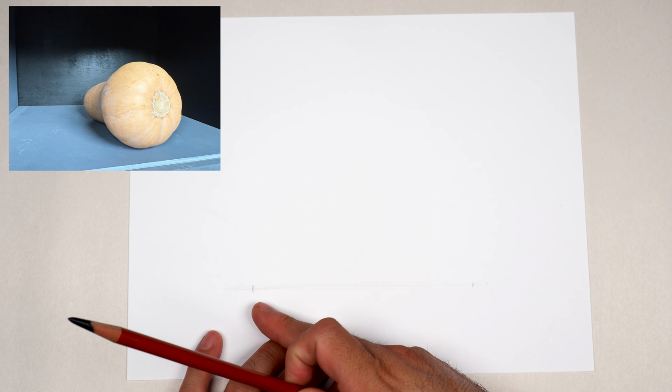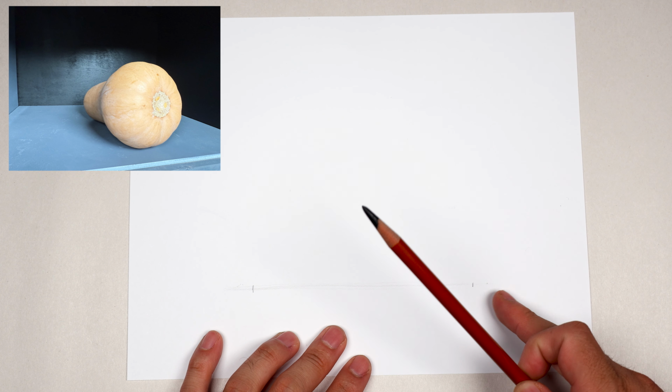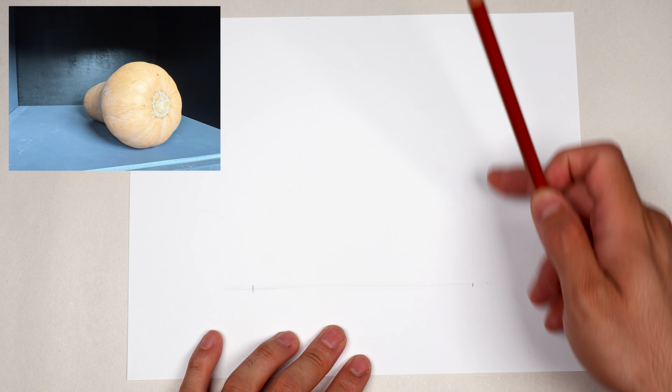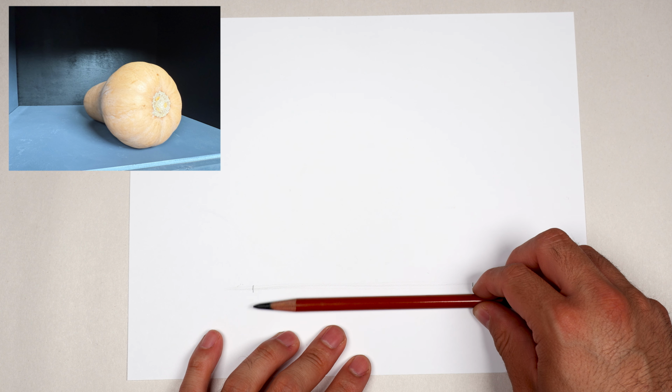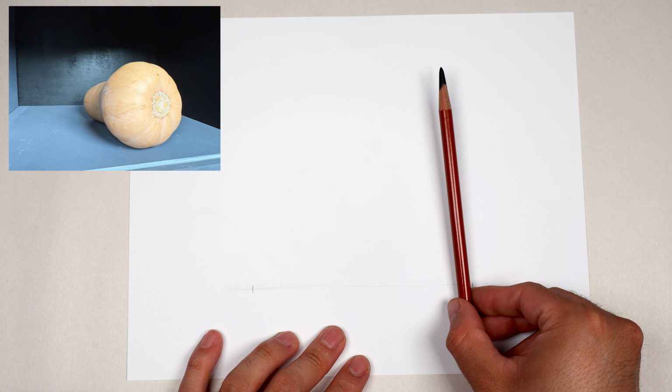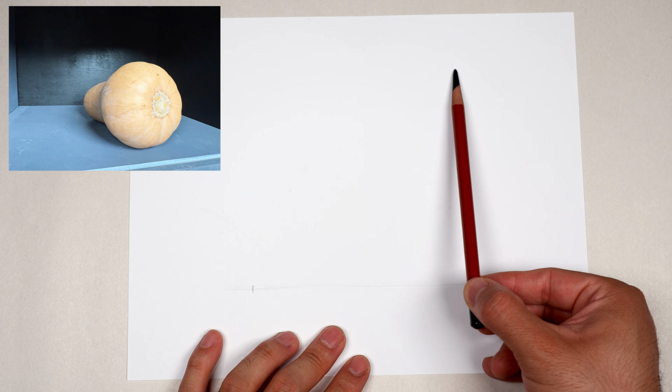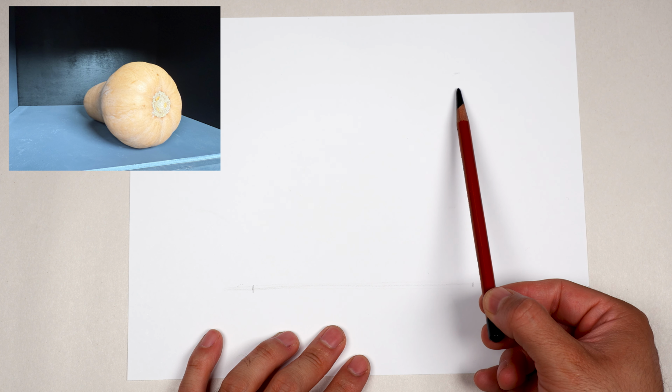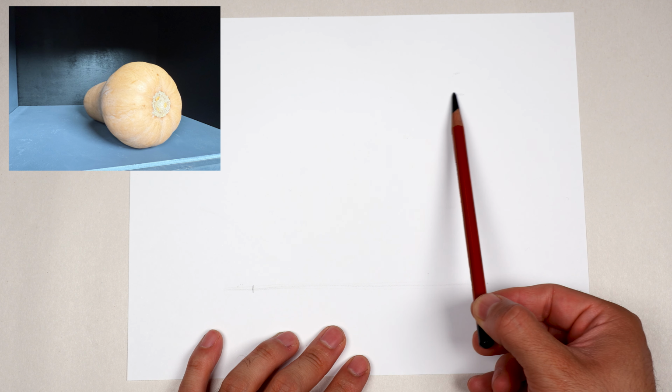So I measured the width by the height, and it's almost 1-to-1. So 1 unit across and then 1 unit in length. It's not exact, it's a little bit shorter, so I'm just going to estimate. I'm just going to go a little bit shorter here.